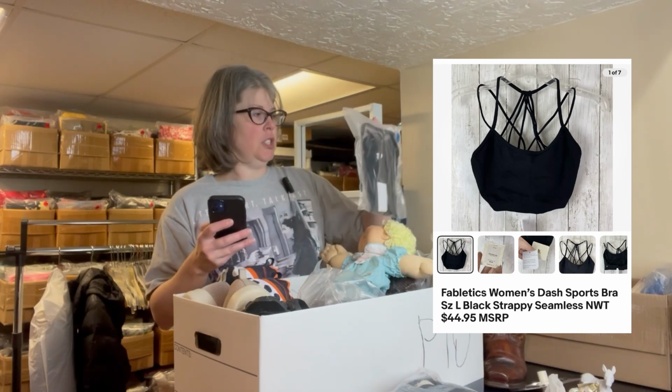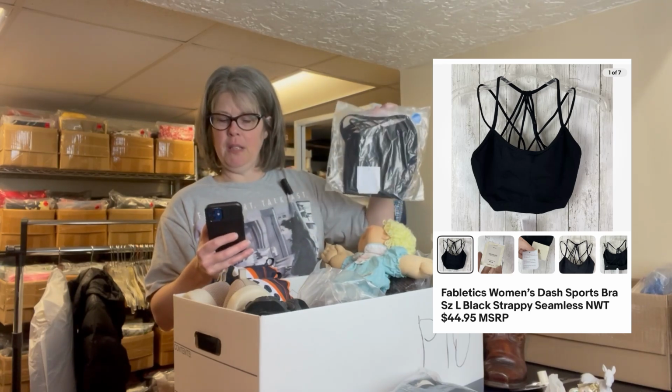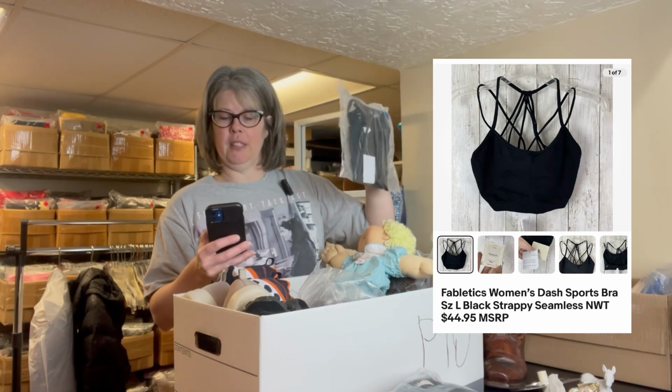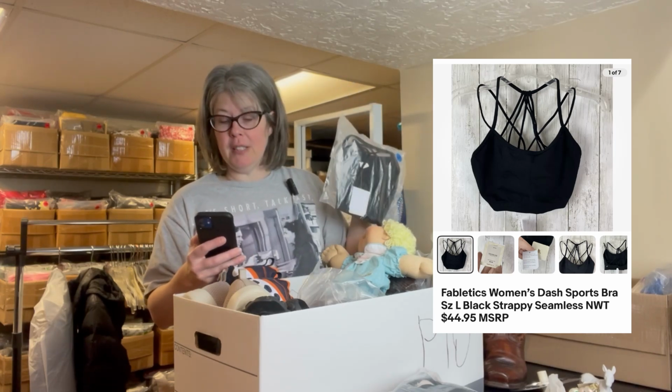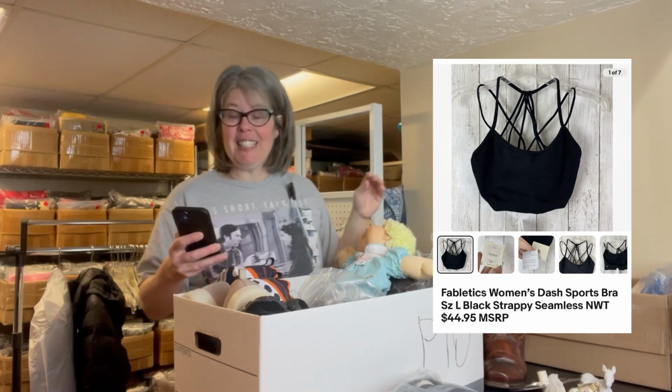I have a Fabletics women's sports bra. This might have been new. I can't remember. I can't see on this little screen I'm on. We paid only 30 cents for it at the bins, and it sold for $19.99.